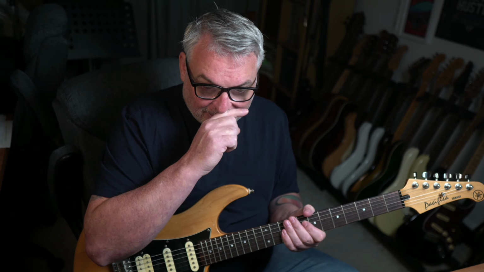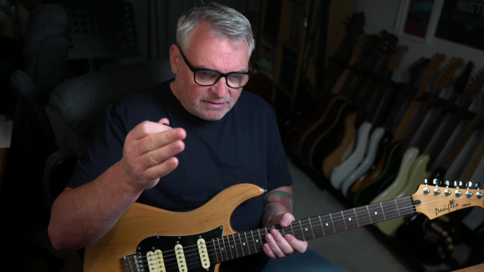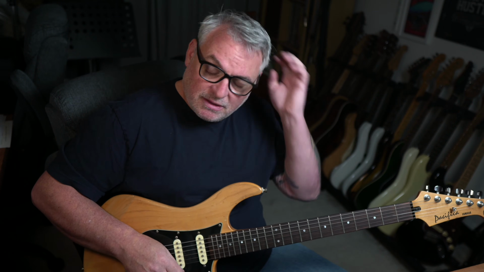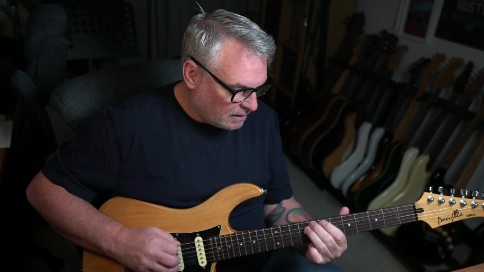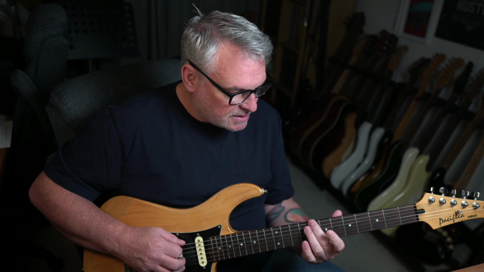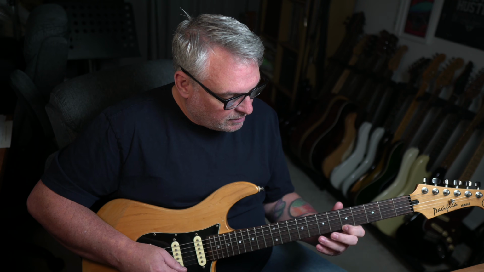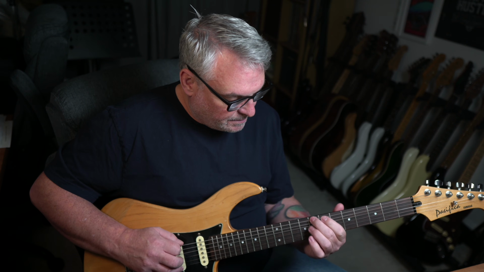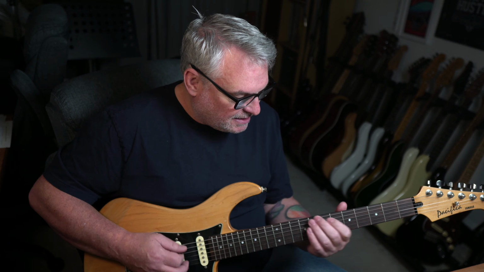Now the cool thing as well, if we want to get through more of these patterns, I just thought to myself, you know what? I'm just going to go back to the CAGED idea again, where I talked about this D shape. What I can do there, that's the fifth. There's the root, third, fifth, root, into that D shape there.